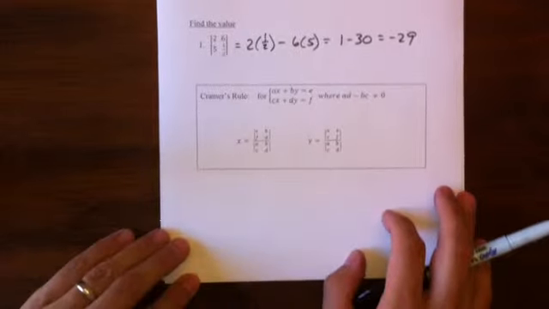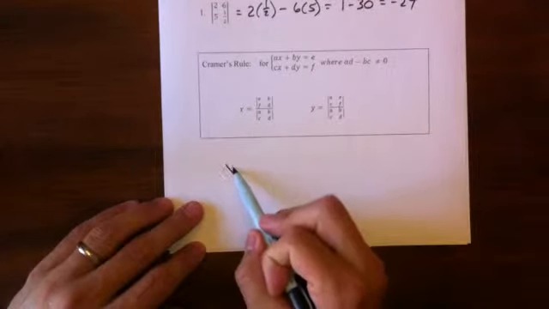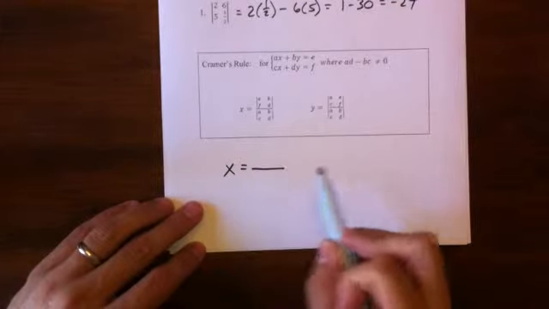Now I'm just going to rewrite what it says. A couple things to notice.